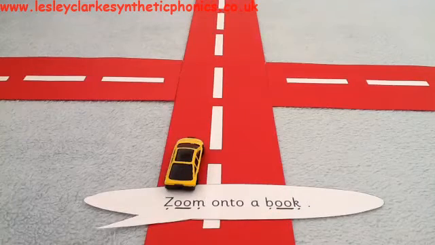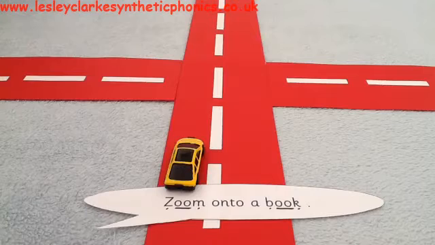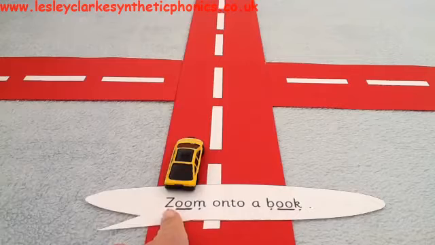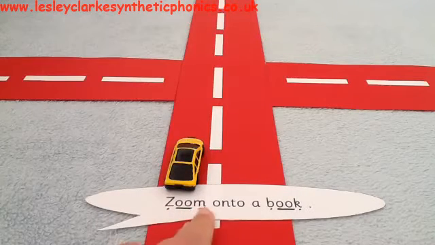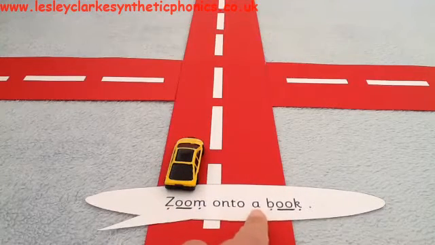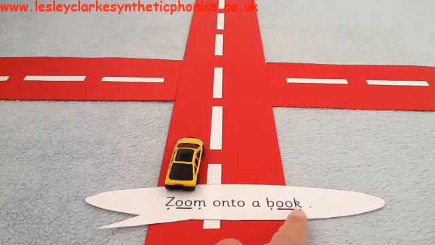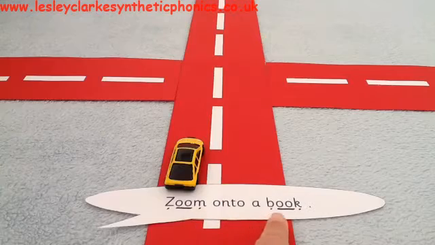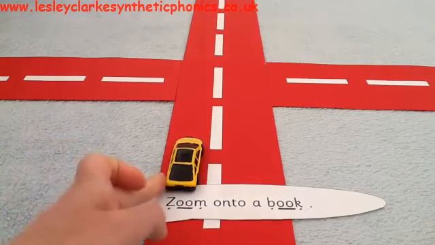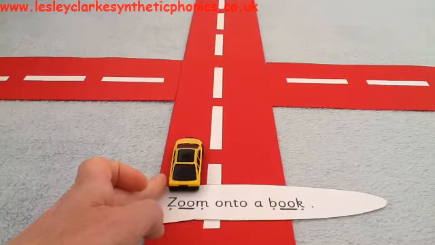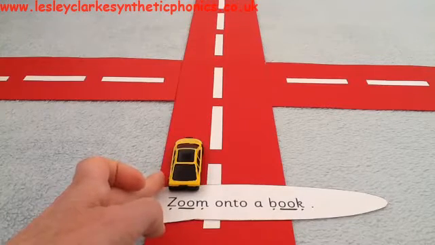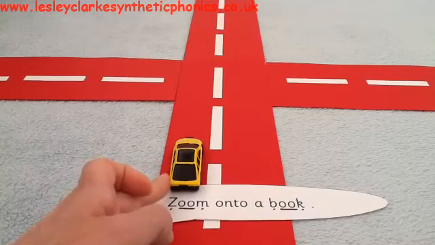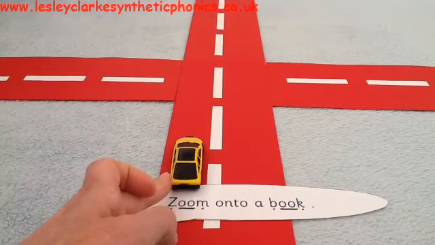Okay, so if you worked out where you need to take your taxi, let's double check and see if you're right before you set off. Off we go. Zoom onto a book. Zoom onto a book. So that's where your passenger wants you to go. You've got to zoom. That means you've got to go pretty fast onto a book. So you might want to pause the video now while you take your taxi onto a book. Off you go.